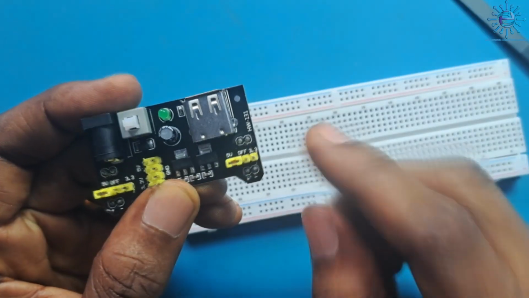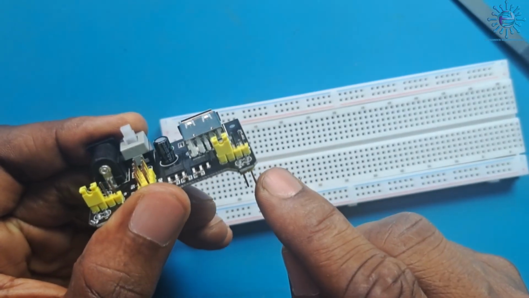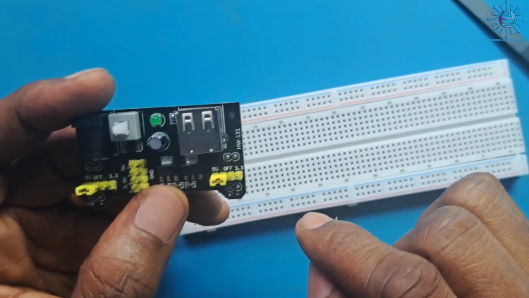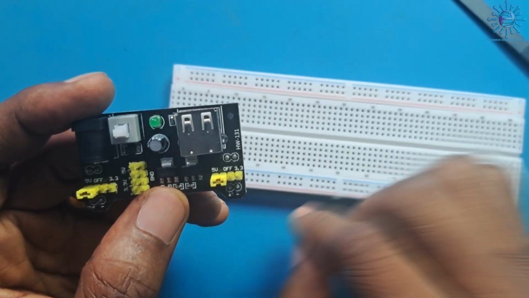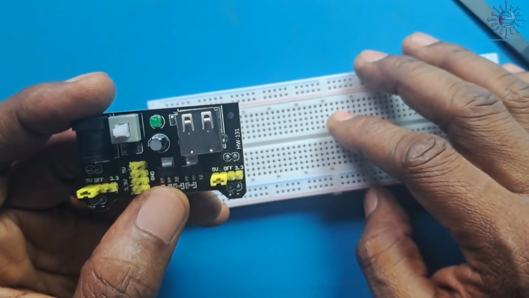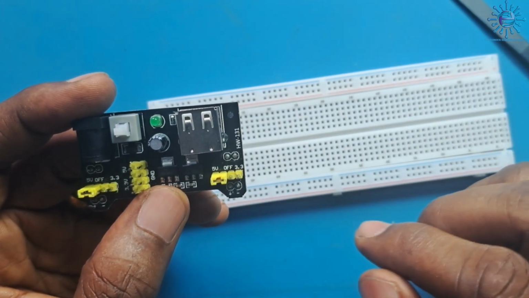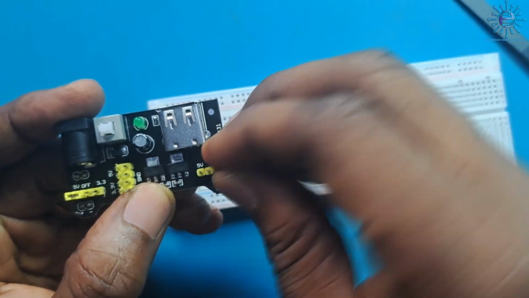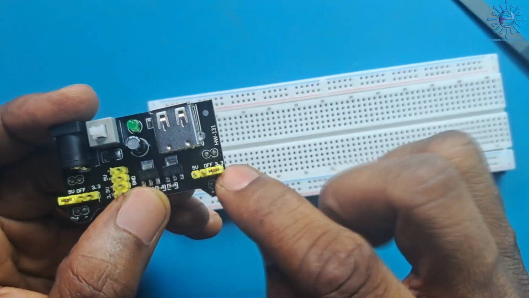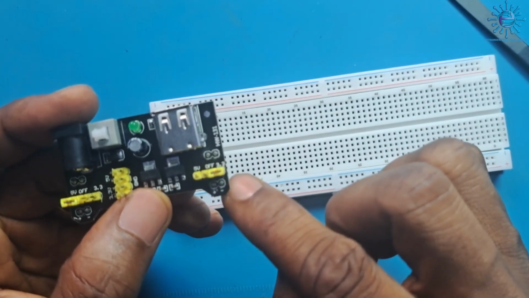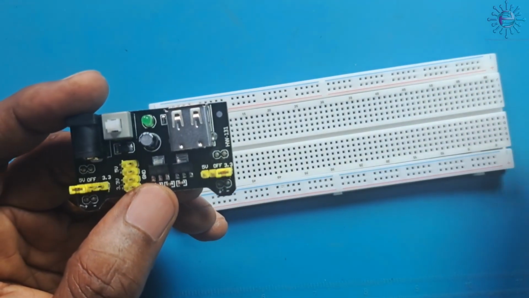When we do that, these pins will produce 5 volts. However, if the voltage we want to deliver to our project is 3.3 volts, we will remove this jumper switch and plug it here. That way, we have set this pin to produce 3.3 volts power.